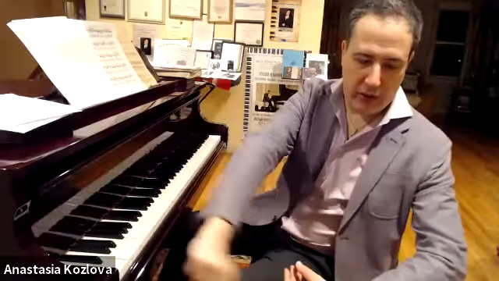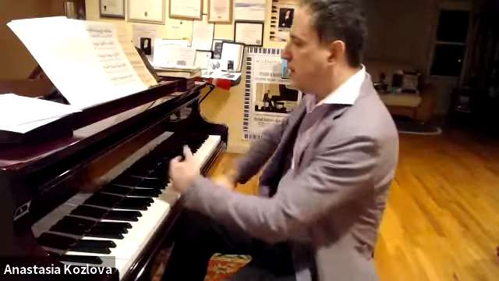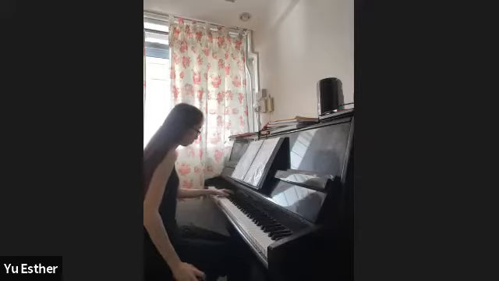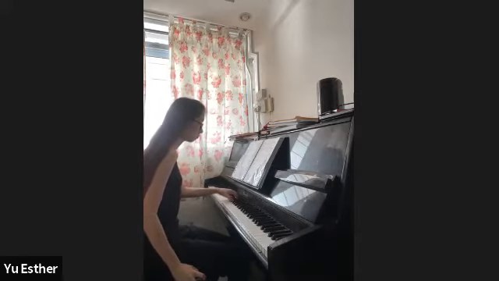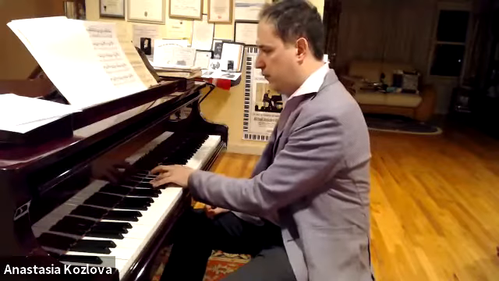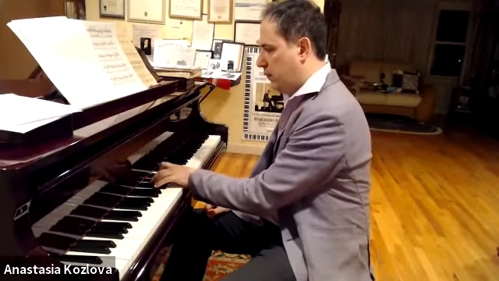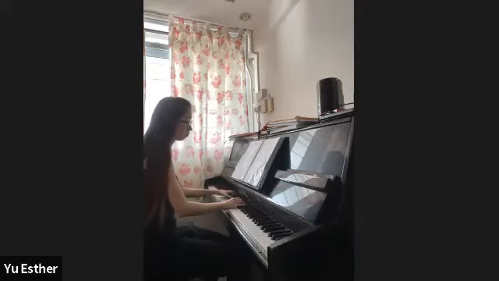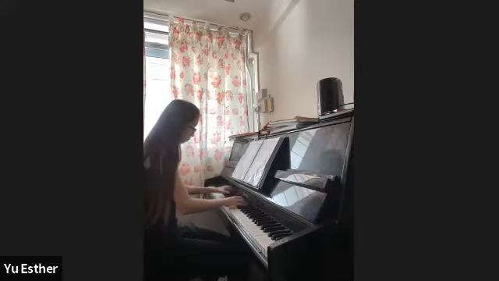And you need to show your left hand like you play it on a cello, much more legato and bring it out. B flat. Right.